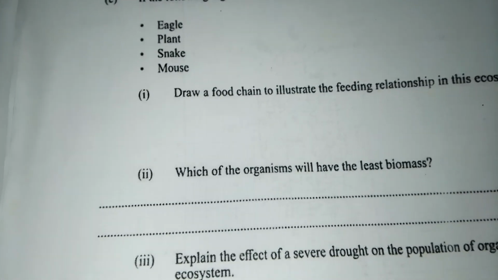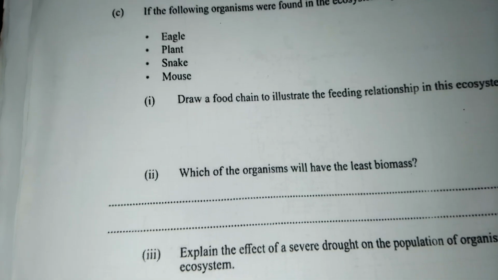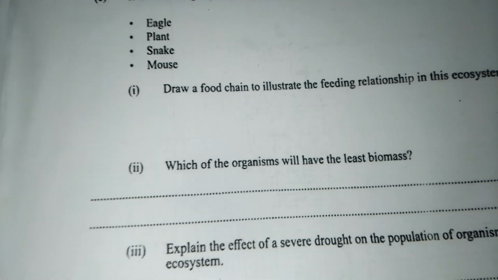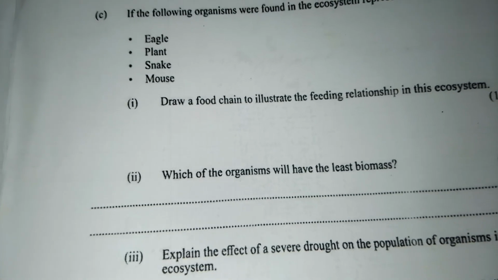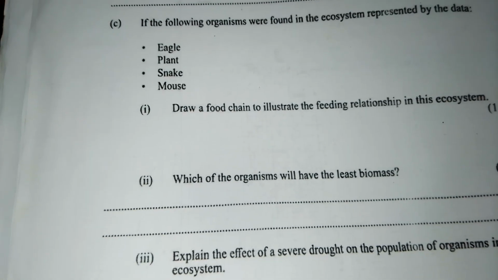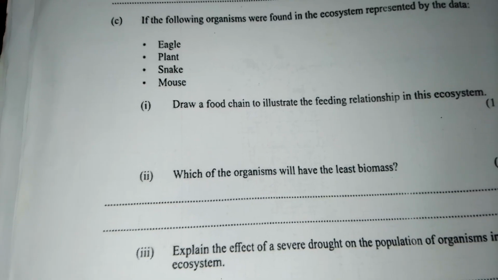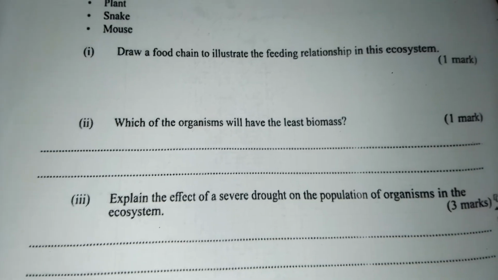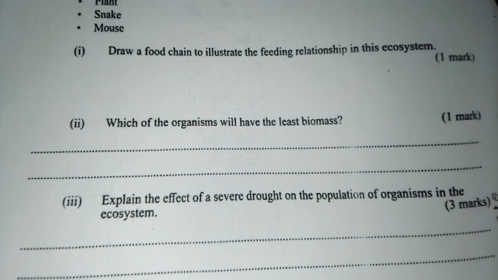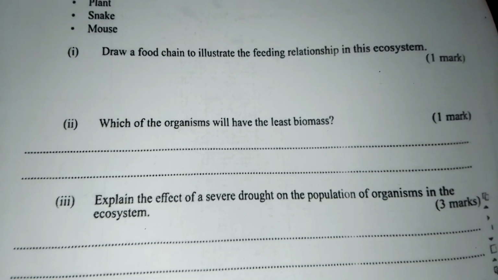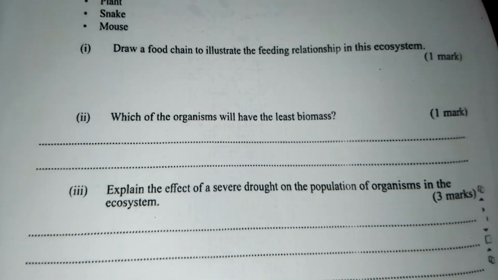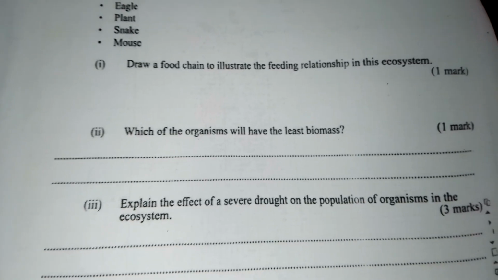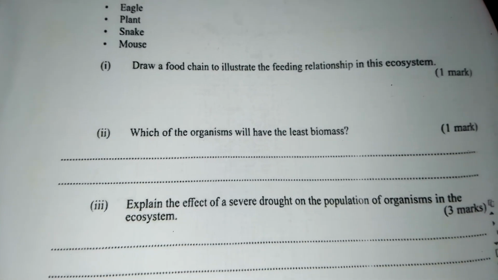So number 2, Roman 2, which of the organisms will have the least biomass? And then 3, explain the effect of severe drought on the population of organisms in the ecosystem. 3 marks.